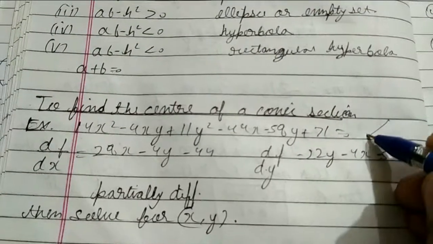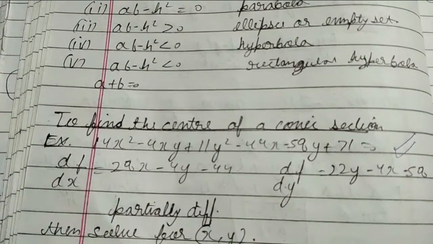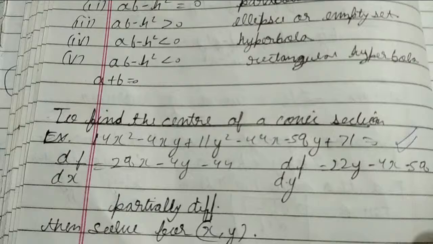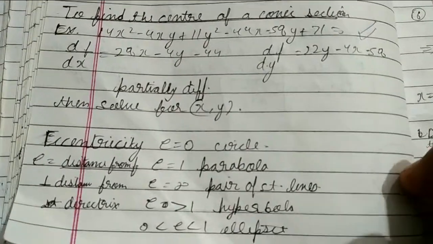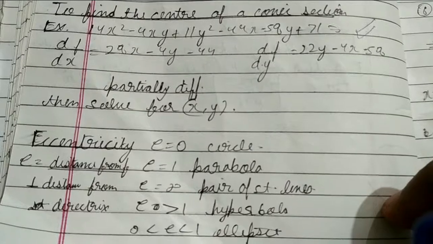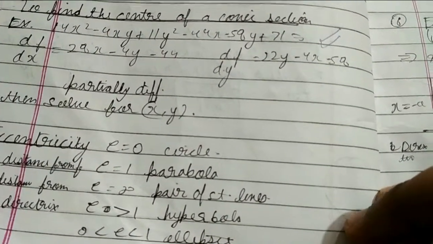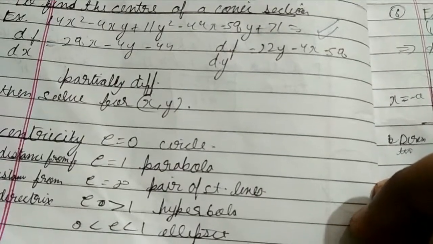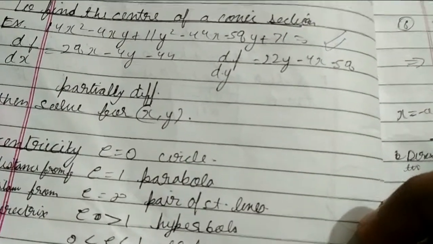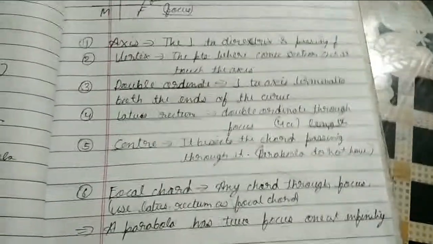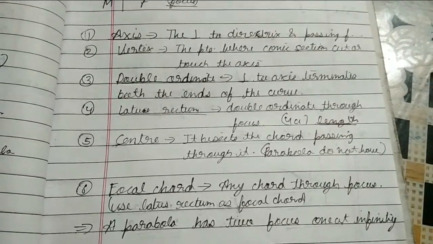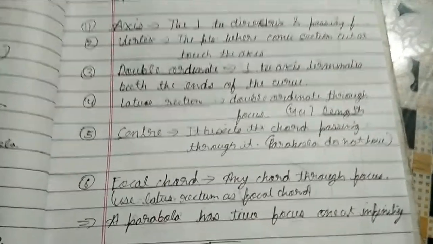This is one of the most hidden points of the conic sections, and most of the students don't know it, so it's very important. Now, eccentricity. First of all, I want to talk about the basic terms and basic definitions of a conic section, like axis and vertex, then we will come to eccentricity.